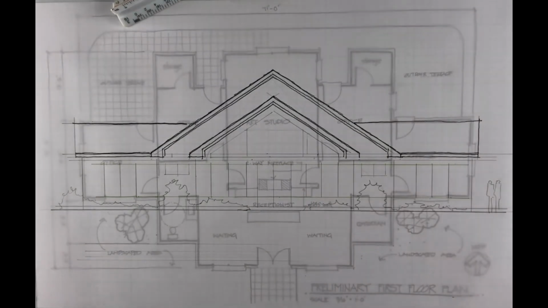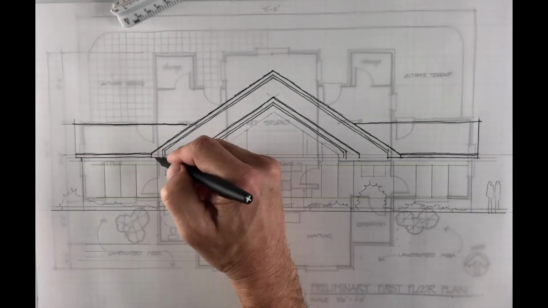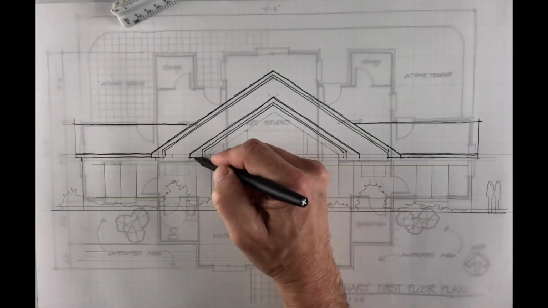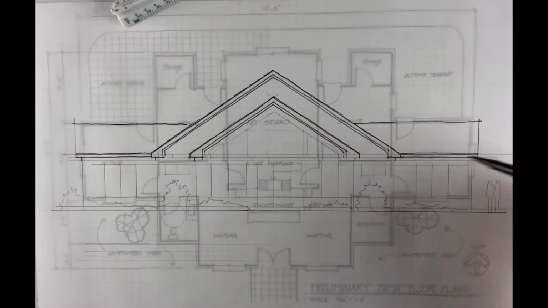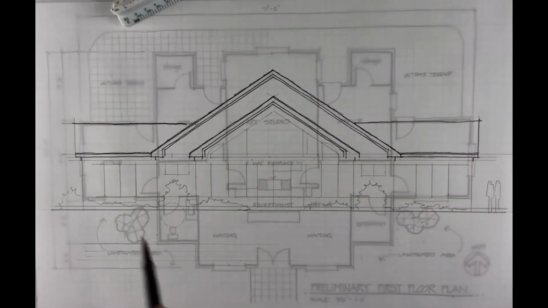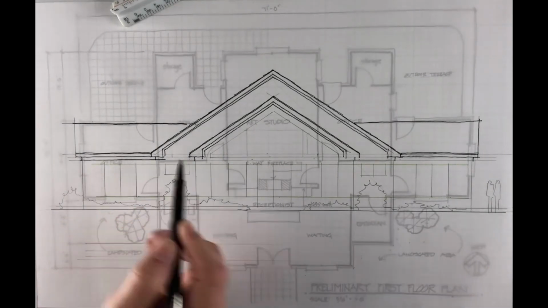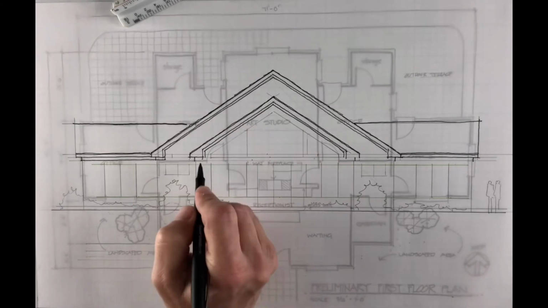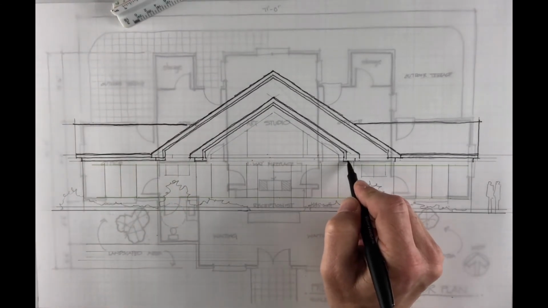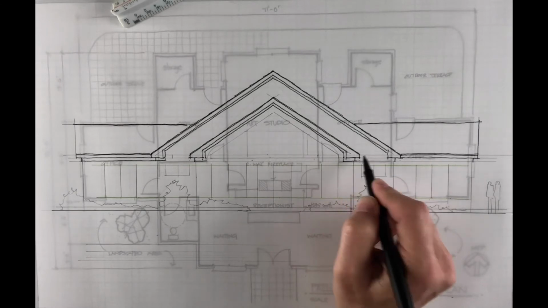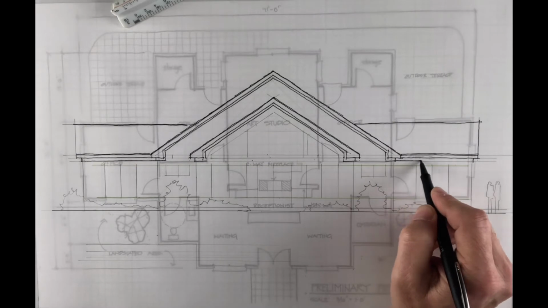Now for my frieze board, I like to give them a little bit of thickness, so I'm going to come out just a little bit beyond the line of my exterior wall. So you can see that there is a thickness to my frieze board. And then I draw this line all the way across here. Same thing here. That's my frieze board.